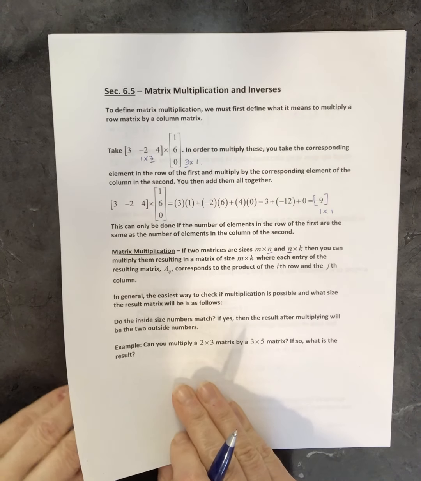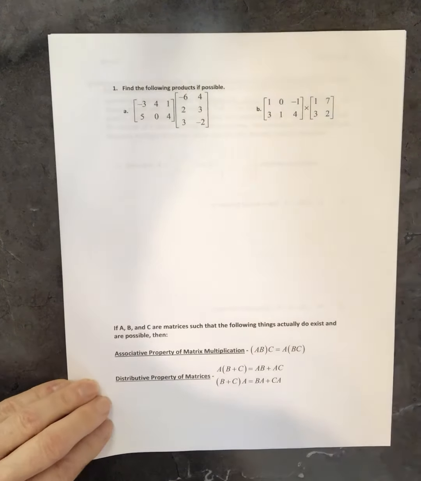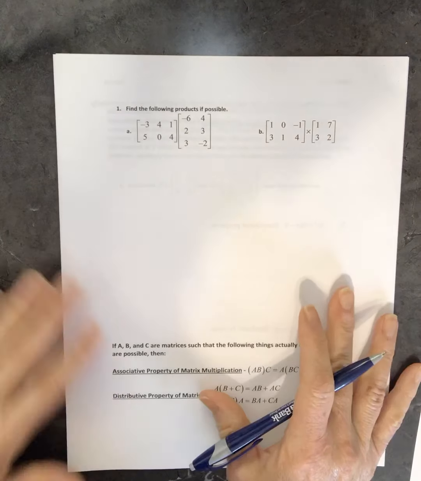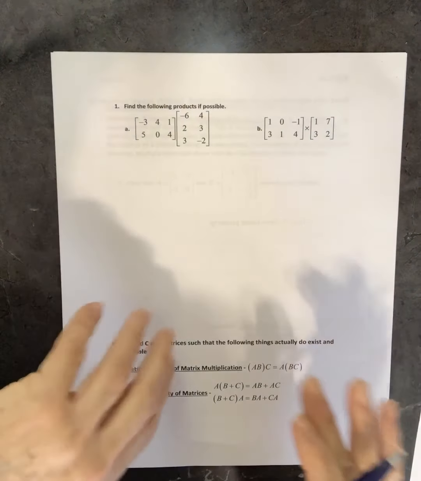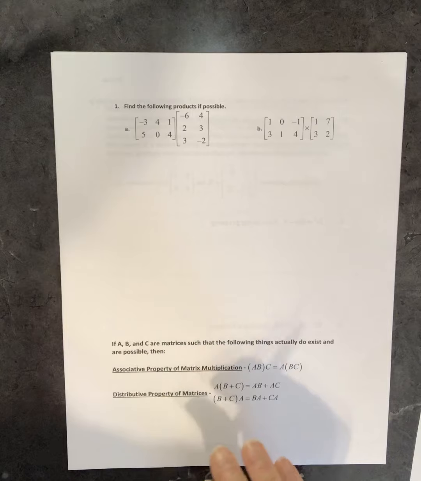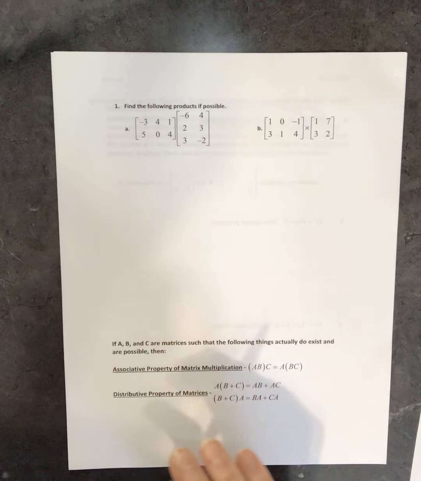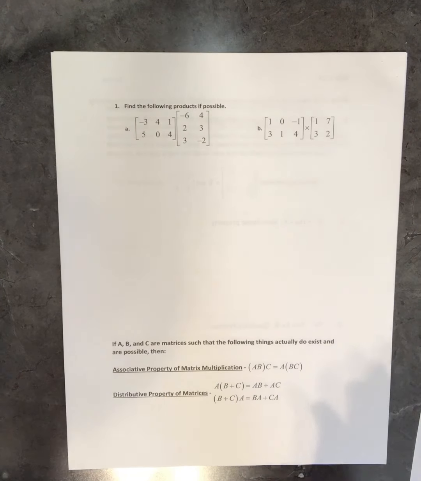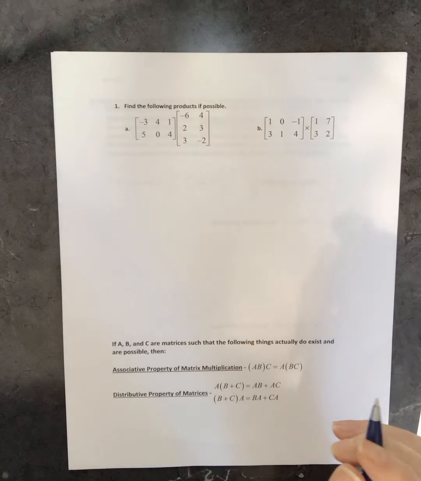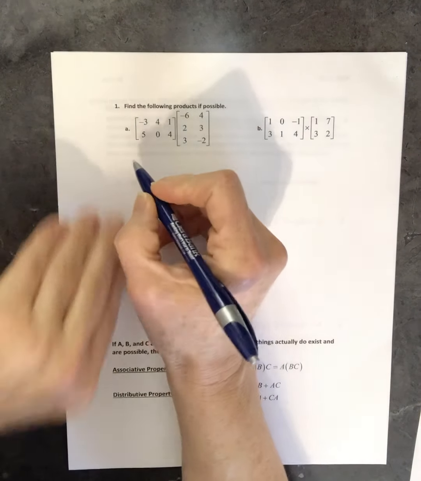Moving on to the next page, I'll let you read that. So what we want to do is find the following products if possible. So let's get started.